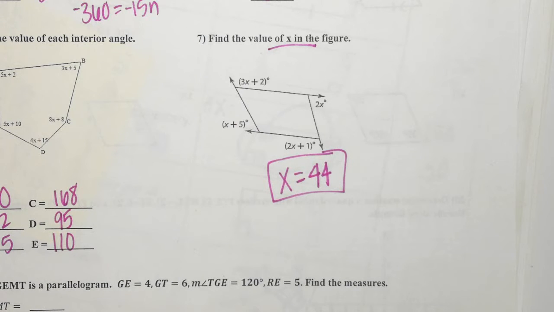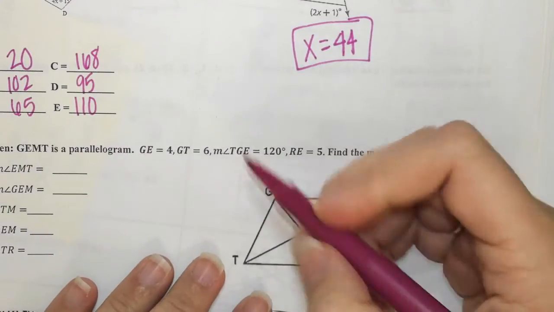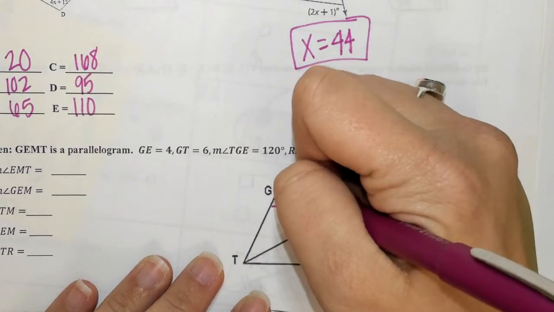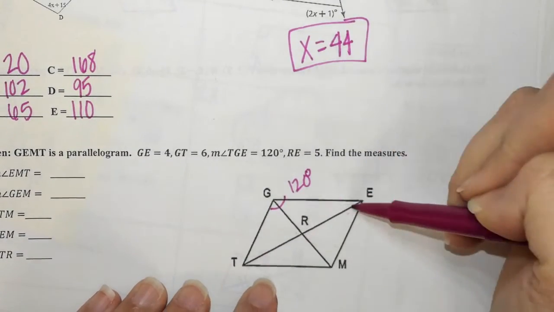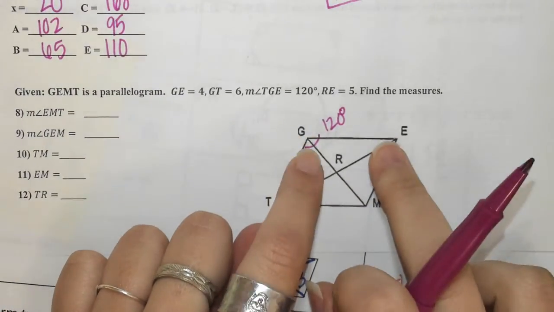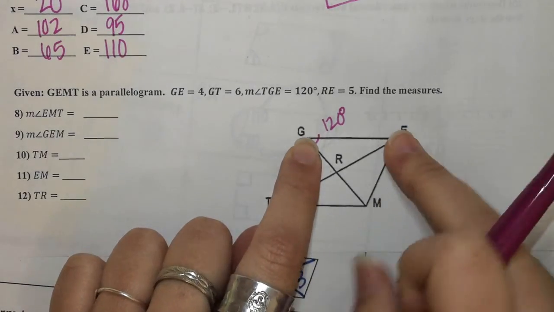Do I need to do number 9? Well, it told you that TGE, this whole angle, is 120, right? So if TGE is 120, what do you know about consecutive angles?